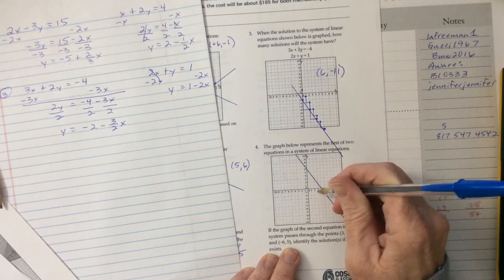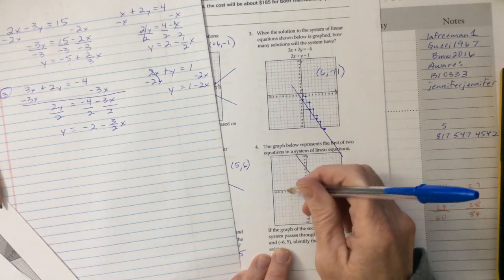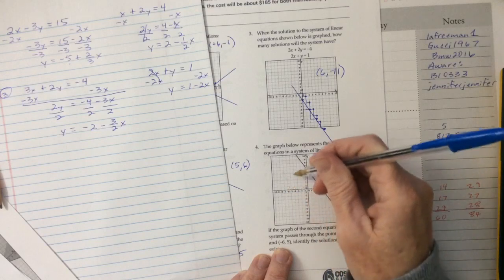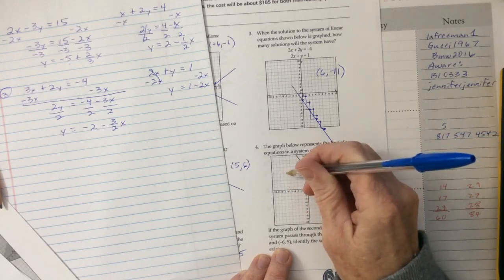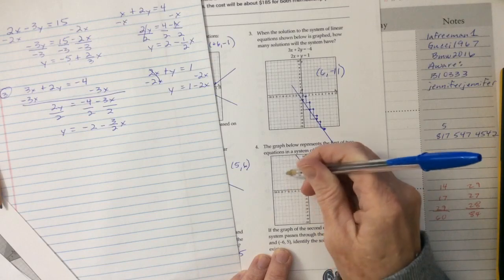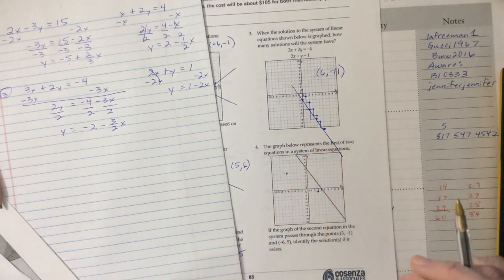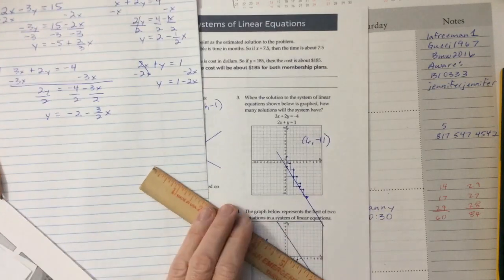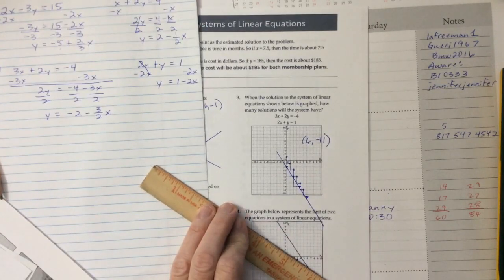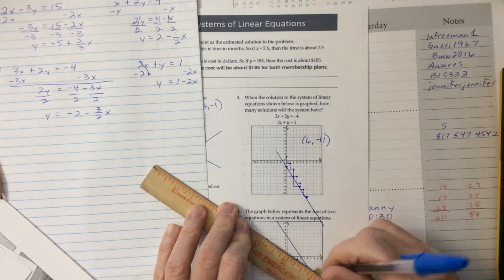There's 1 point. And then we have -6 and 5, and here's the other point. So let's see if we can see if it crosses.